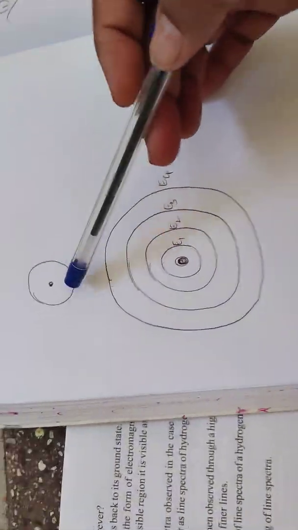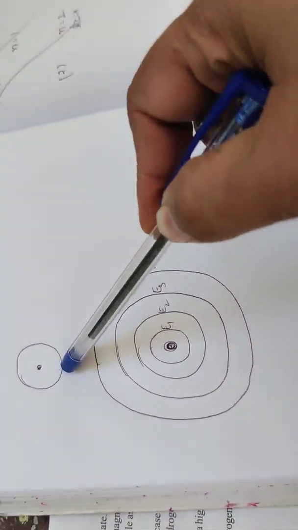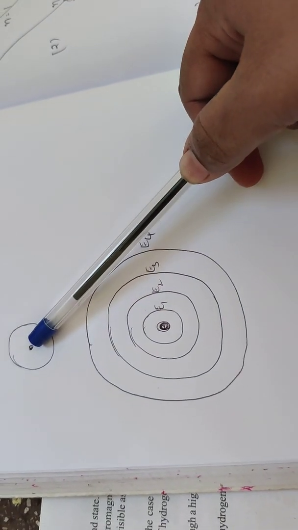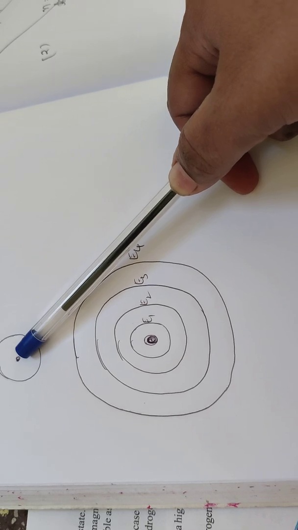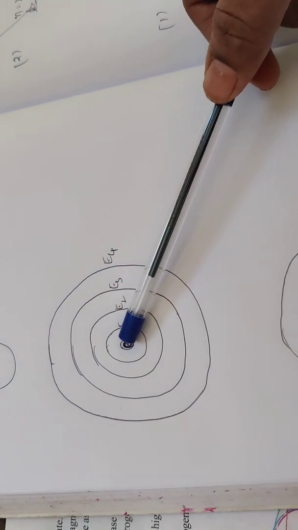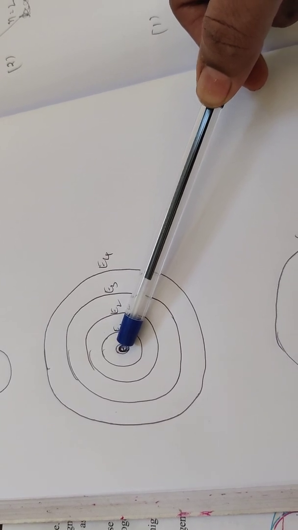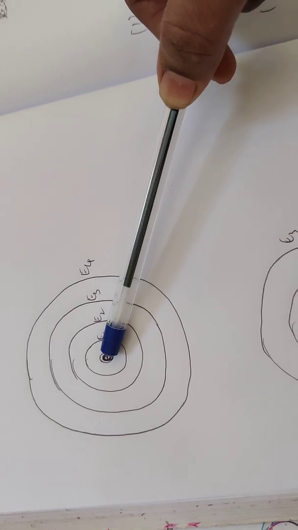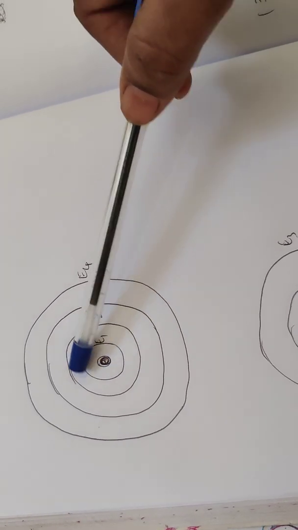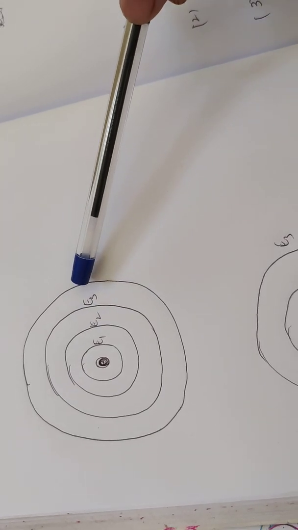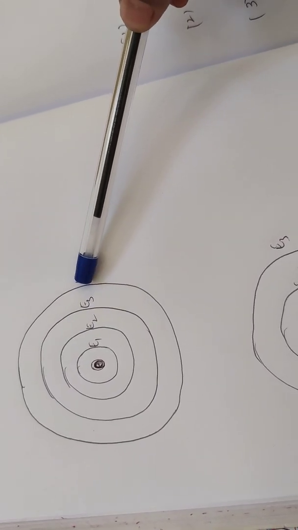See here, this is an atom. The atom has a center. In the center it has the nucleus, which contains protons and neutrons. Around this center, electrons are revolving in particular orbits, otherwise known as shells.